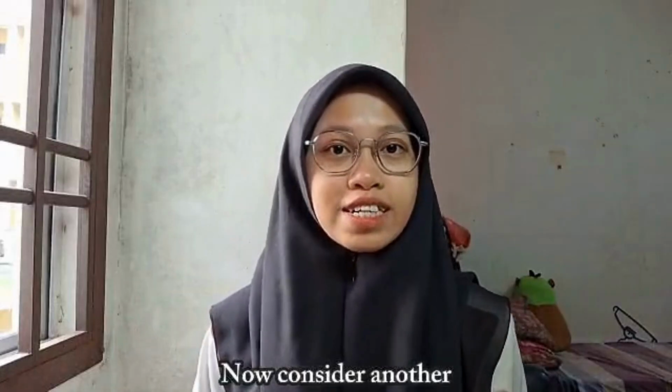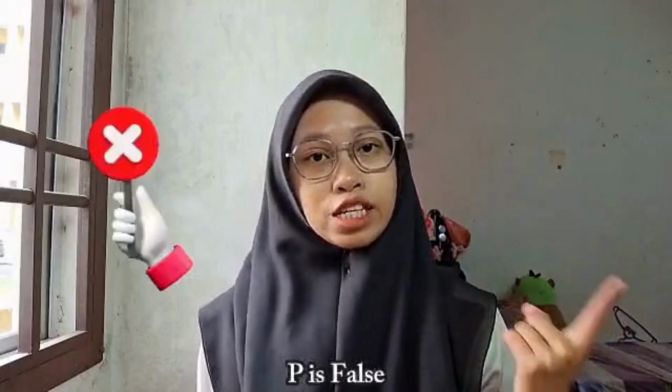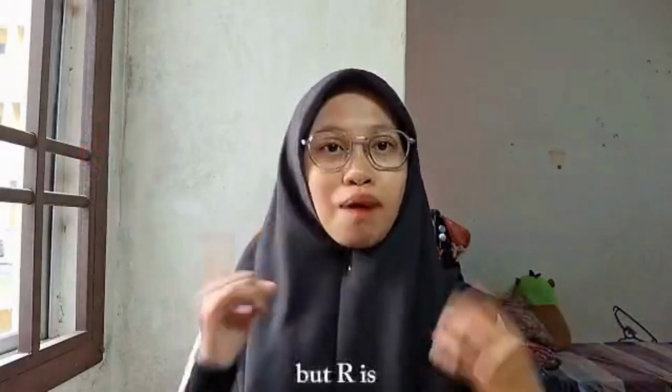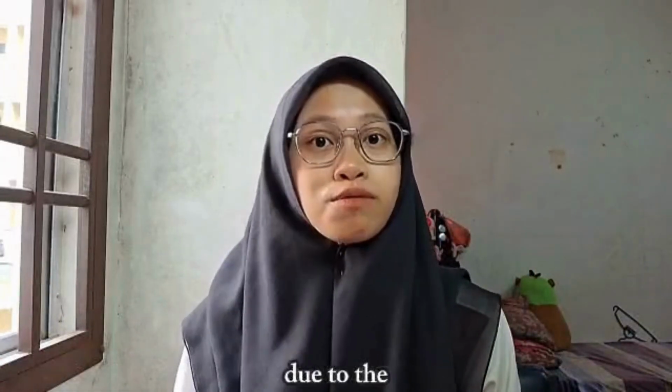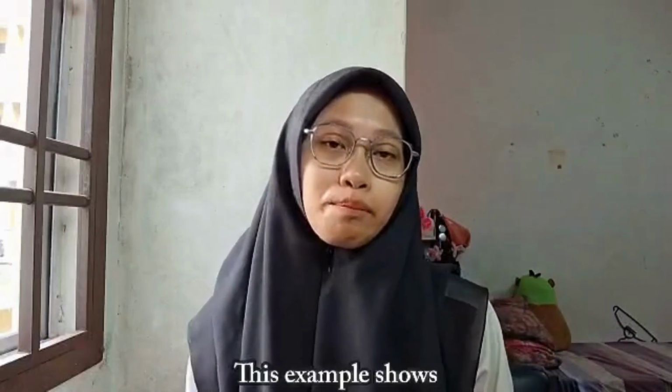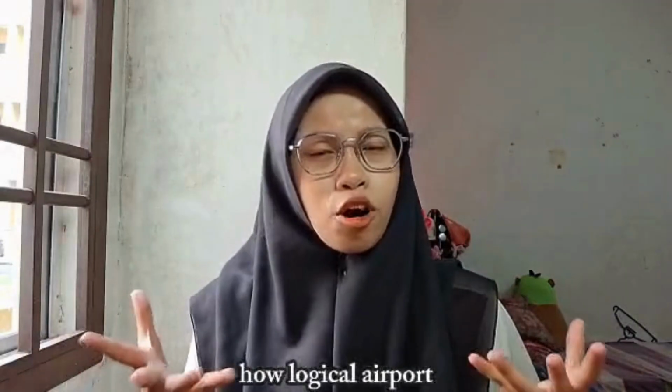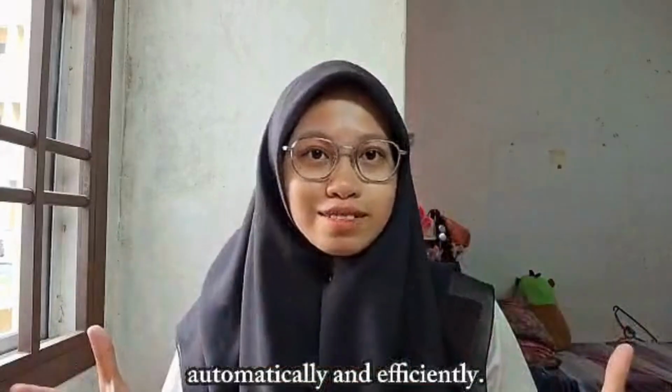Now, consider another product that costs 150 ringgit Malaysia and has a rating of only 3 stars, but it offers free shipping. In this case, P is false and Q is false, but R is true. Because the rule is (P and Q) or R, the product can still be recommended due to the free shipping condition. This example shows how logical operators help systems make decisions automatically and efficiently.